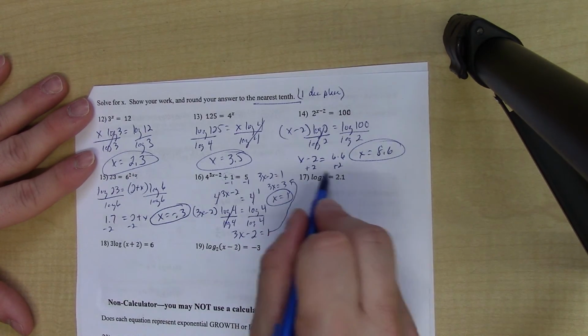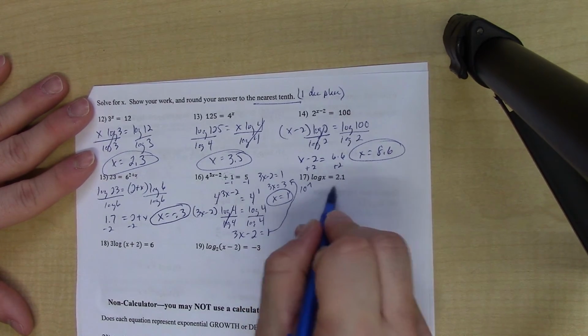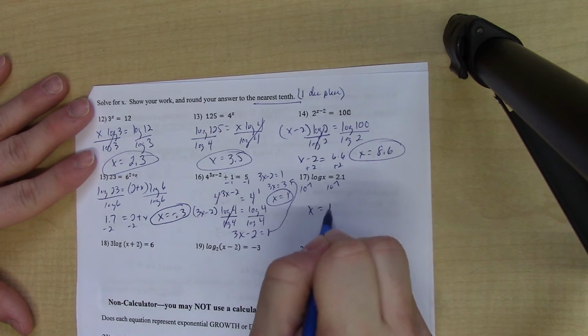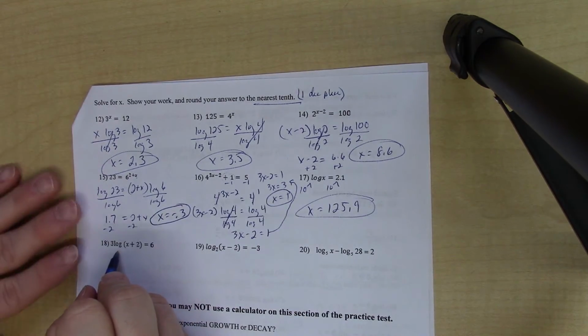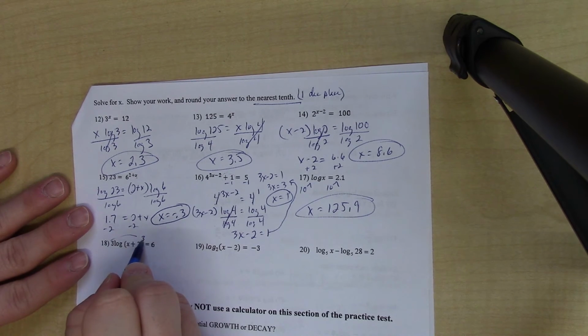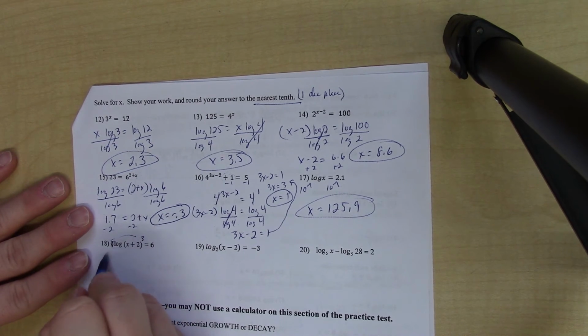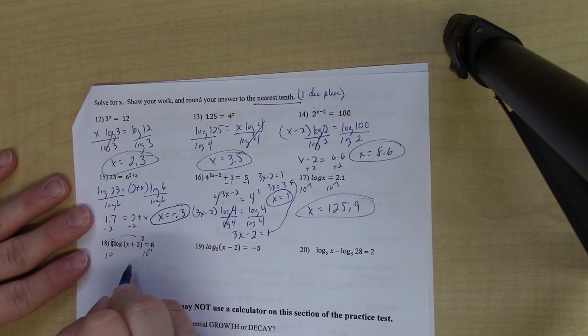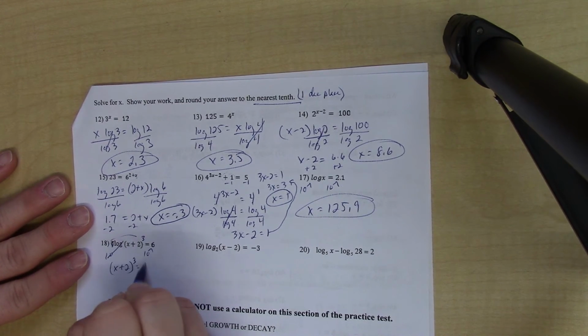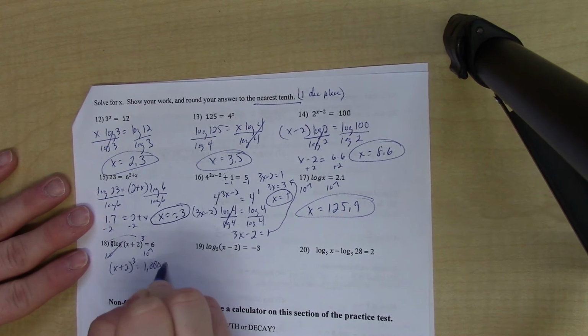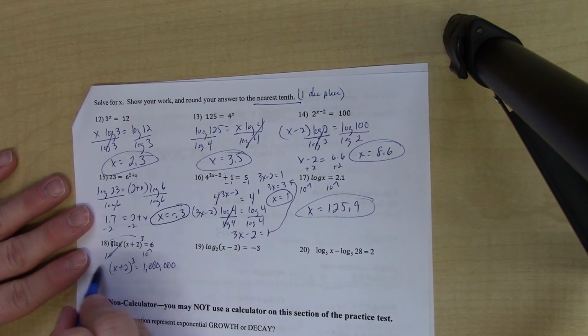I have one log statement. I can do the 10 thing to both sides right now, and I get 125.9. Right here, I can pull this 3 up here, which makes it go away, and then 10 both sides. Those cancel. X plus 2 cubed equals 1,000,000. And then cube root both sides.